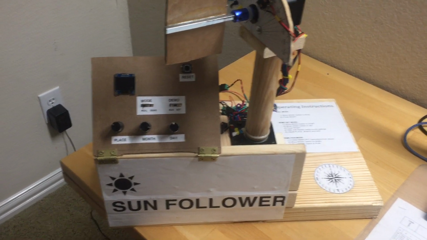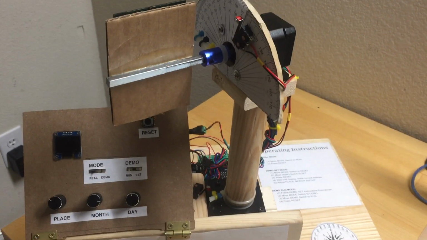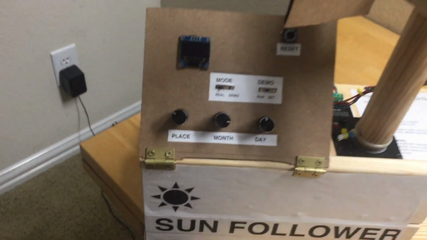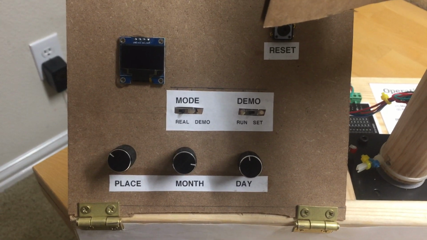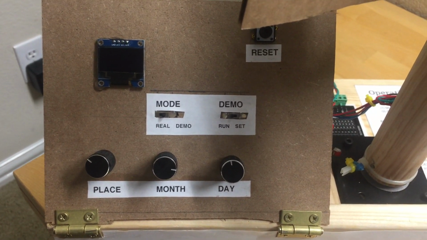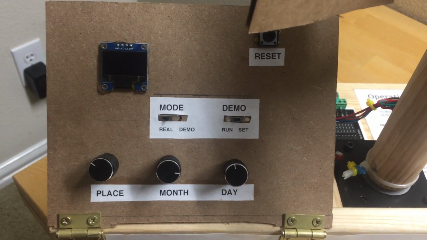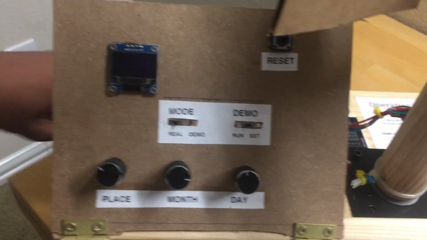On the left hand side, we have the control panel, and on the right side, we have the setup. On the control panel, you can see that we have two modes, demo and real modes, controlled by a toggle switch. And demo mode can be either in demo set mode or demo run mode, as you can see on the right. As you can see, the program is resetting.